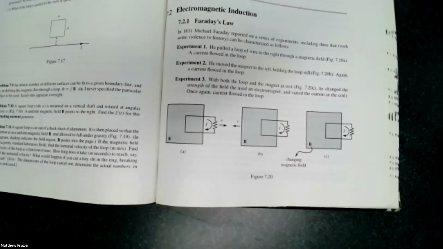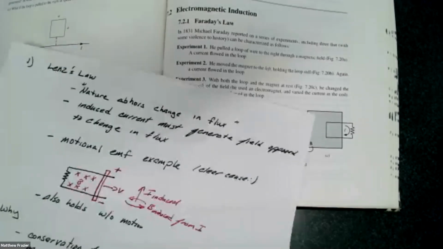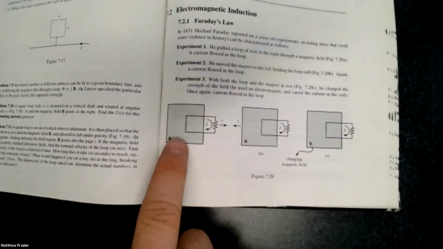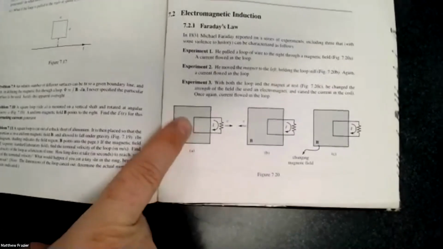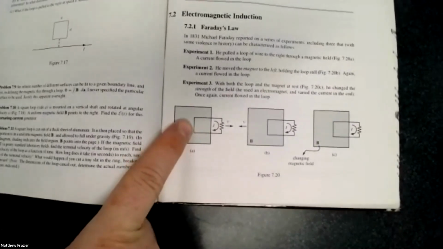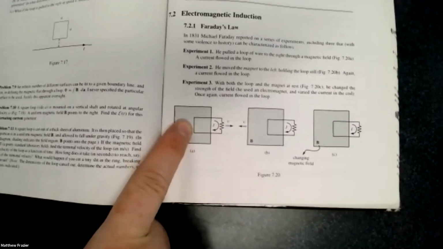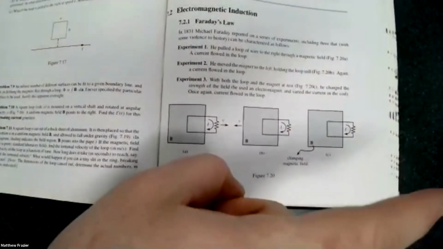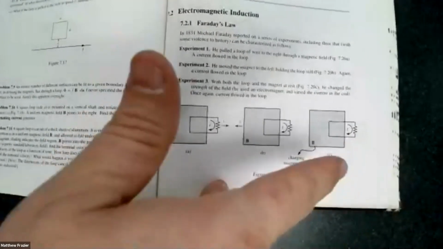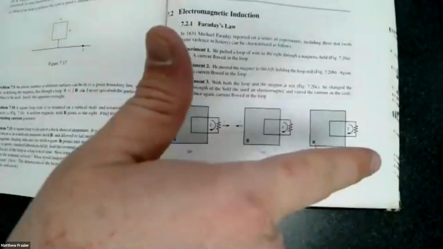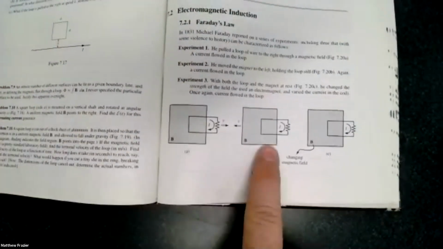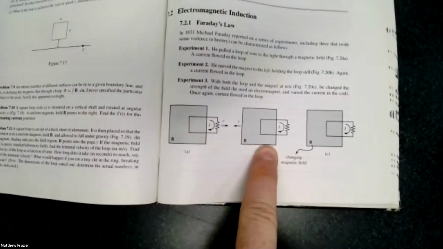So example A is just a modified version of this motional EMF that we did before, the bar moving on rails. You can look, the current in this portion here is moving upwards. And what happens is the charges are moving to the right, and the field in this case is going to be downwards into the page. All the fields are down into the page, and that causes a force on the charges upwards, and it moves the charges around. That doesn't happen here. The charges are not moving.